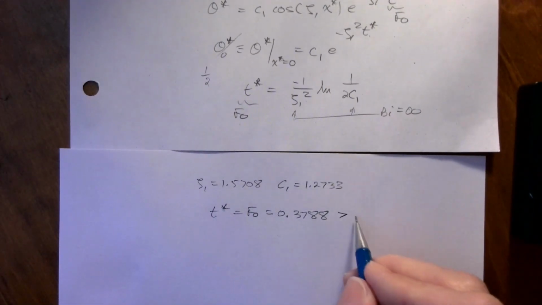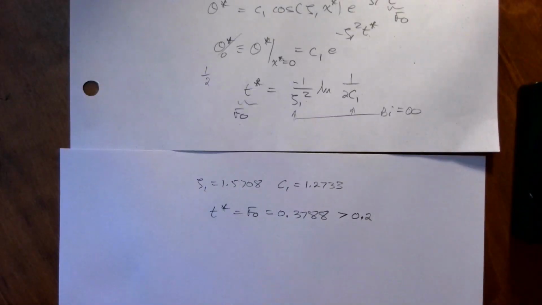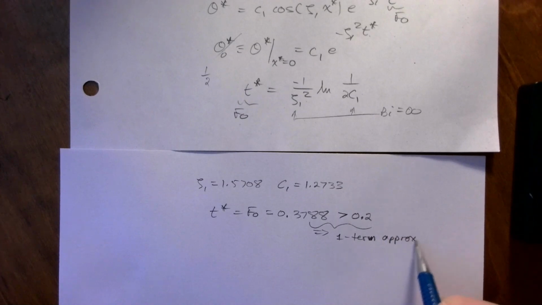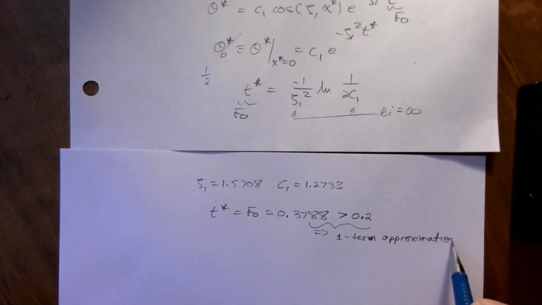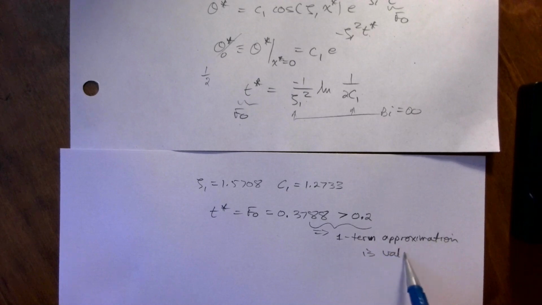That is larger than 0.2, so that implies the one term approximation is valid. Take time to communicate that.